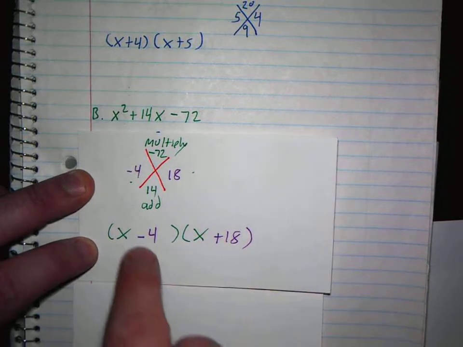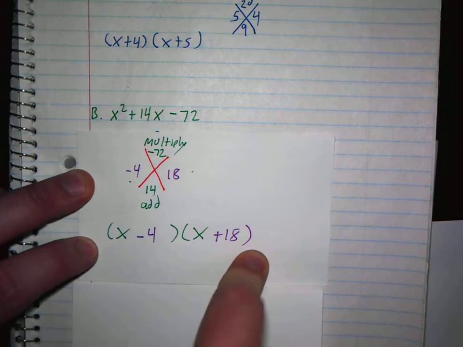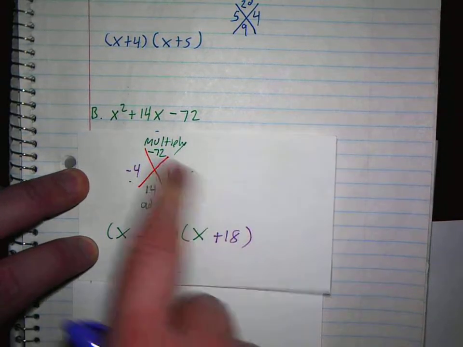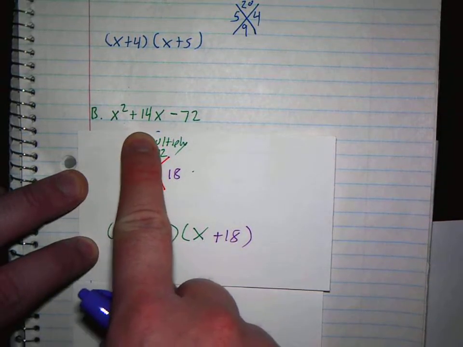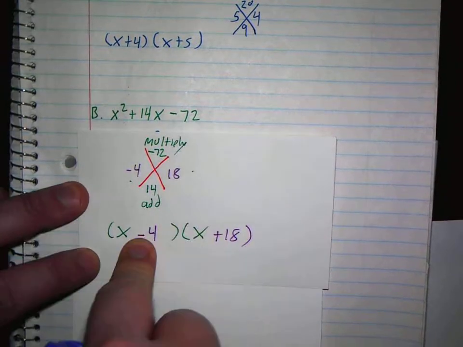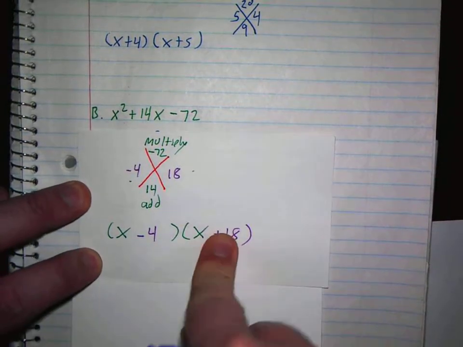Okay. This is called a factor, and this is a factor. On the ACT, they'll say, what is a factor of x squared plus 14x minus 72? Well, this is a factor, and this is a factor. Okay.